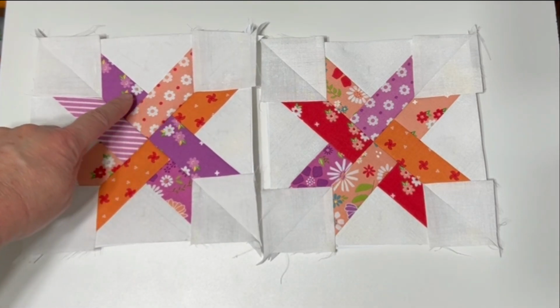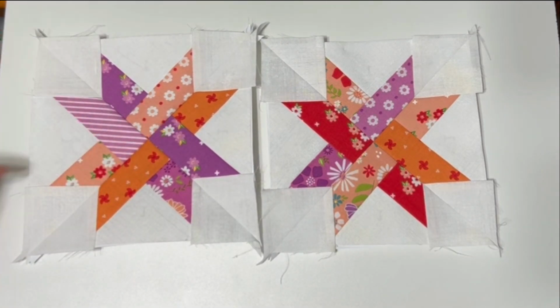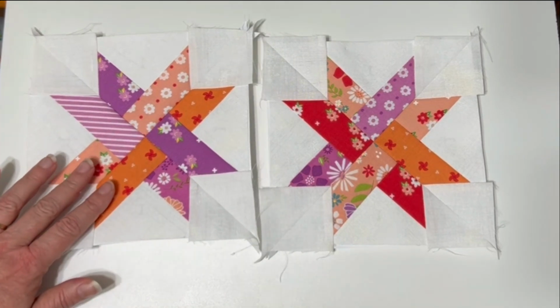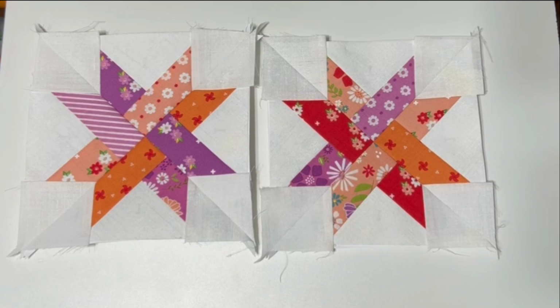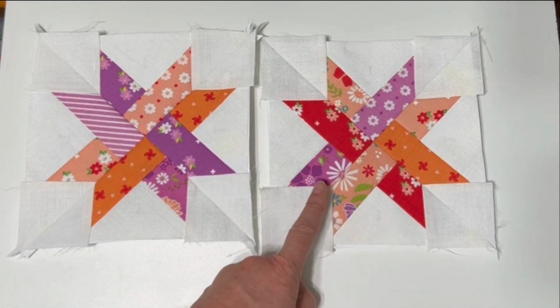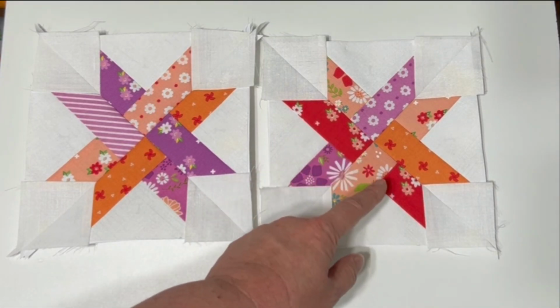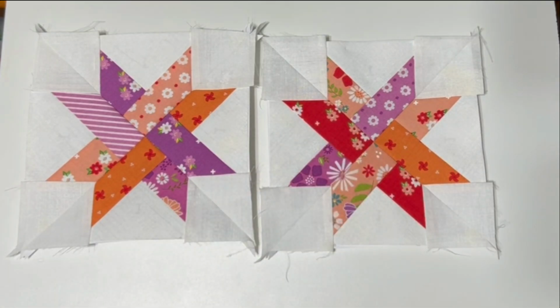You can see the purple carries through the orange, and I've kept the orange and the purple touching each other. In this version, I introduced the red, so that gave me a little more variation. It's still kind of coordinated, but I like more of the colors mixed in.